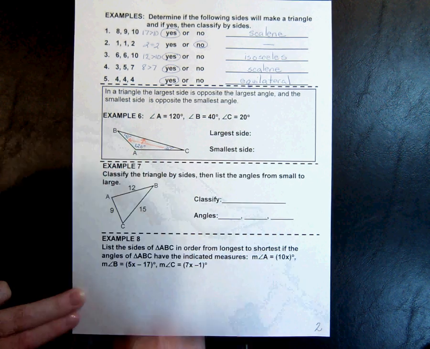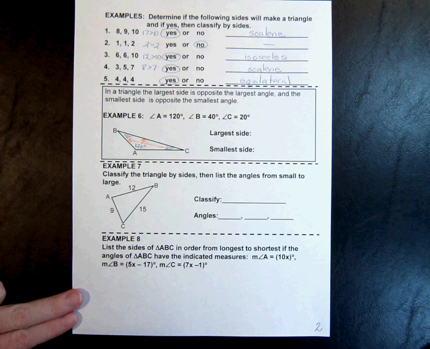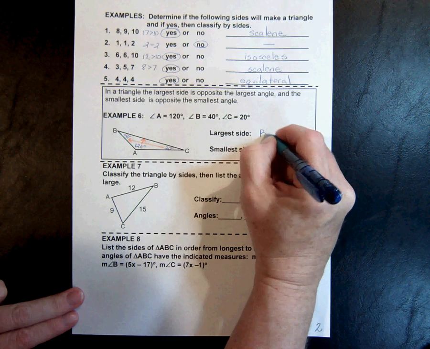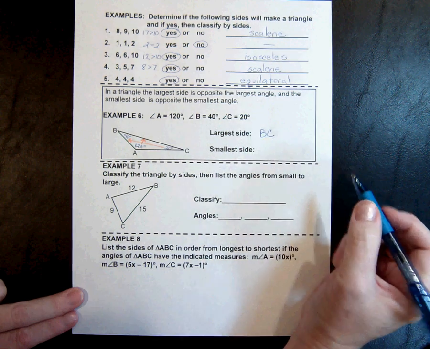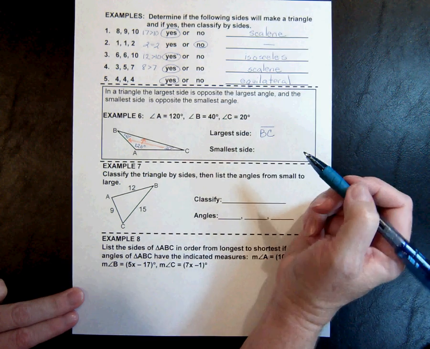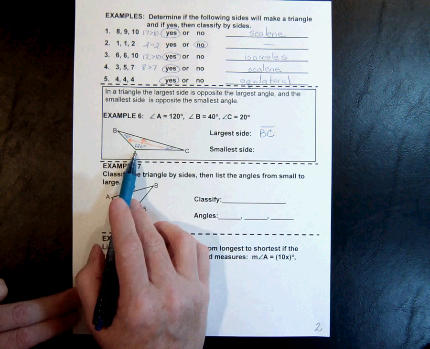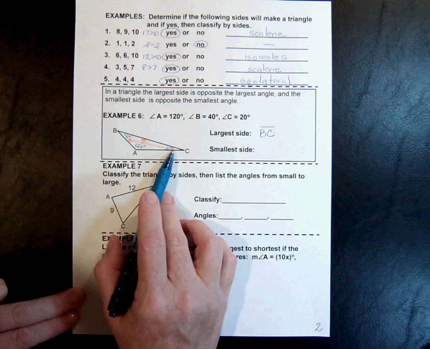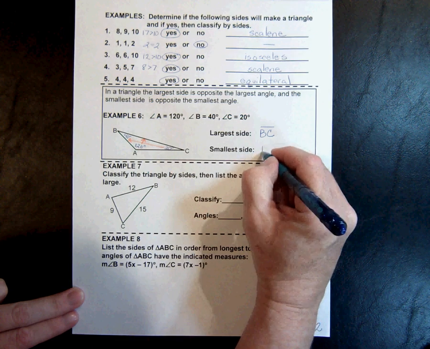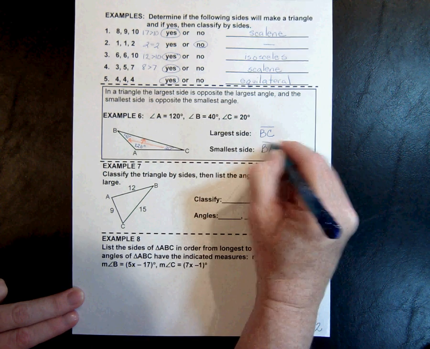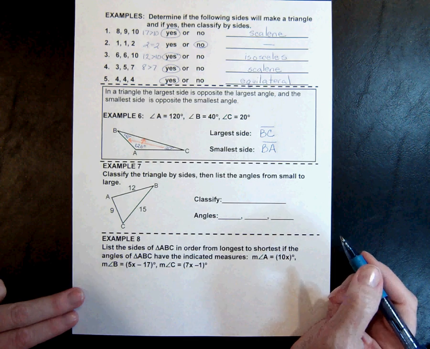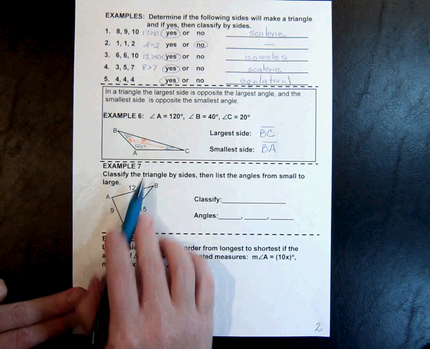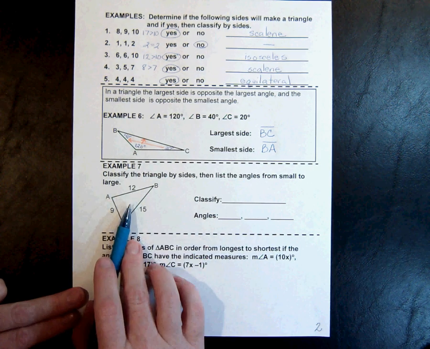So drawing arrows on your triangles might help. The largest side is going to be BC, or you could also name that segment CB. And then the smallest side is opposite the 20 degrees, which would be BA or AB. Alright, another theorem states this is dealing with angles, this one's dealing with side measures.